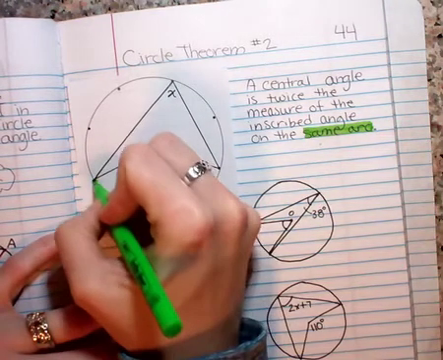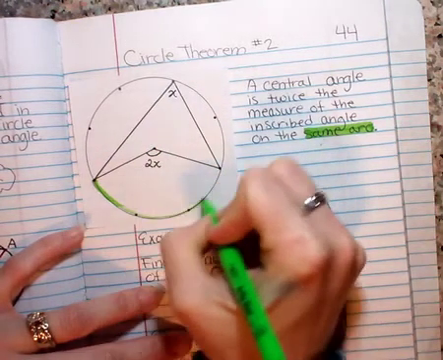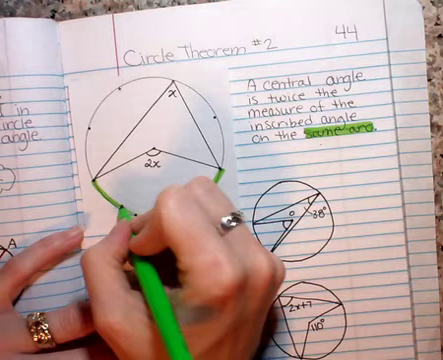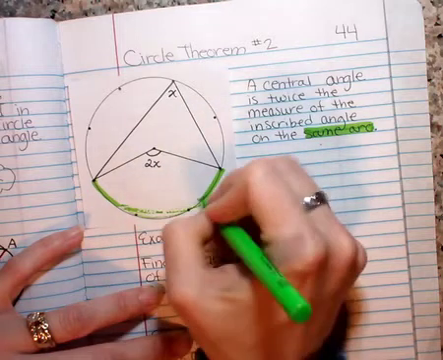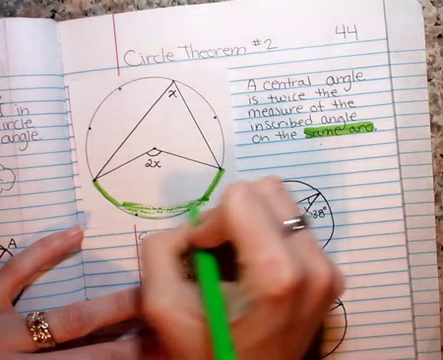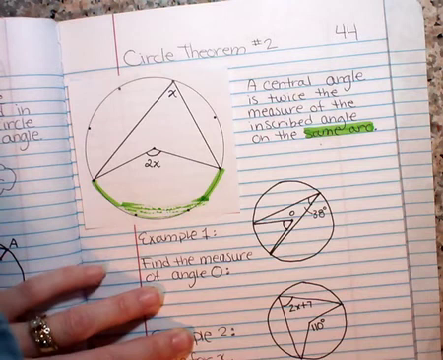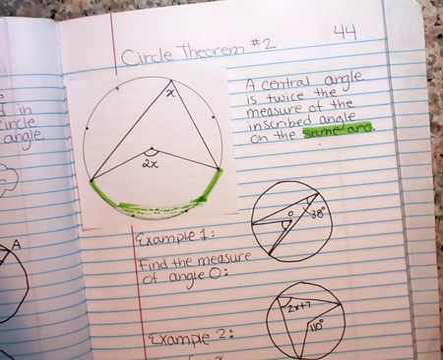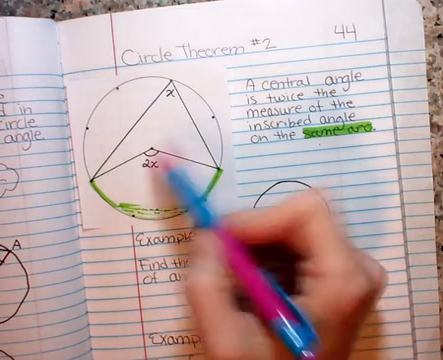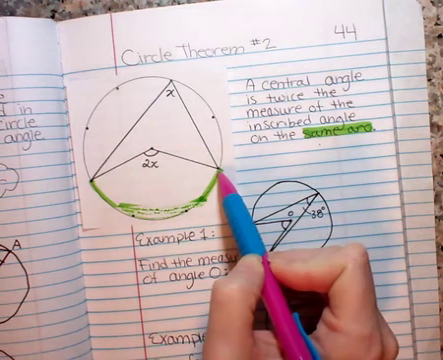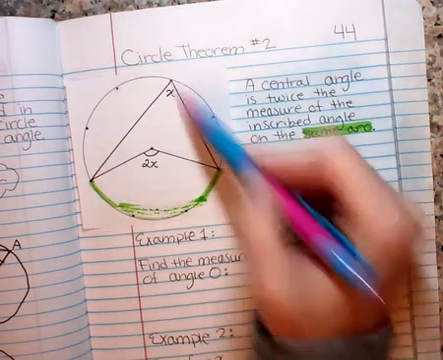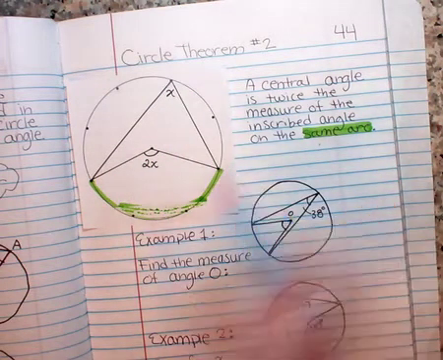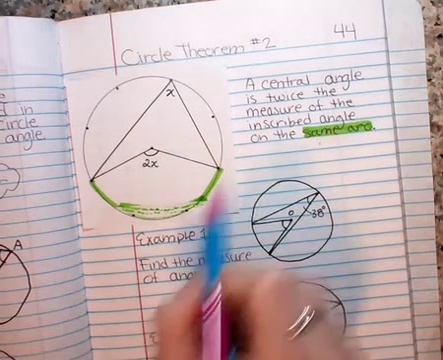So noticing that both, my tape got in the way a little bit there. So that's a little bit messy, but you can still see that's the arc we're looking at. So both of these angles, the central angle and the inscribed angle, have endpoints at the same place on the circle.